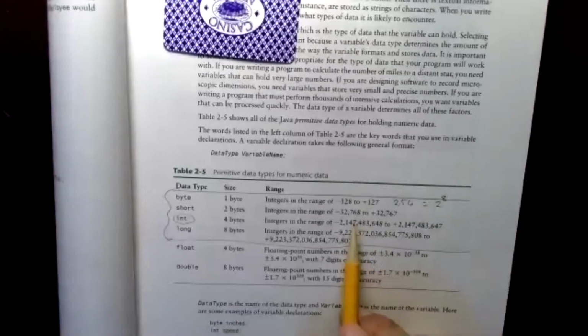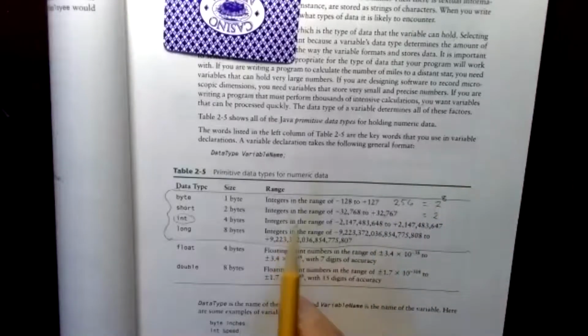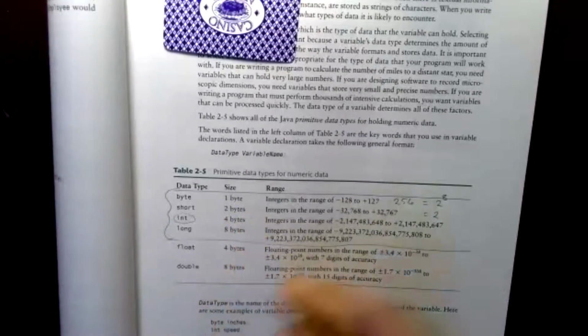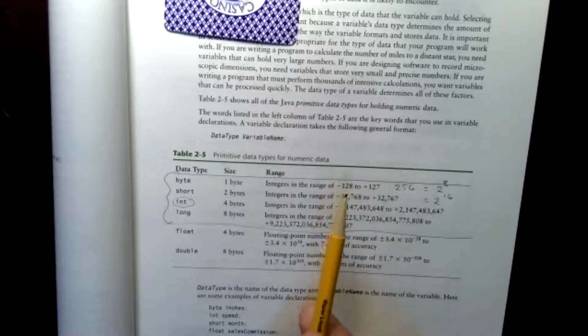What do you think this one is? 32,000, up to 32,767. Believe it or not, that's going to end up being 2 to the what power? Remember we said a byte is 8, so 2 bytes would be 2 to the 16th. The exponents multiply. If you looked at 2 to the 16th power, it's going to be 65,400 and so on. So these are all done for a reason. It's the amount of memory they use, and again, we start talking bits and bytes.